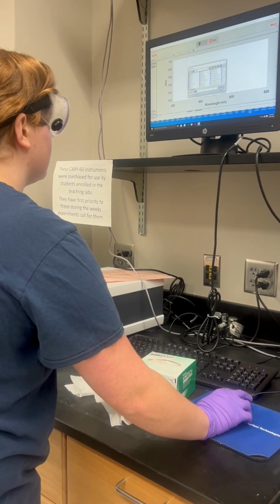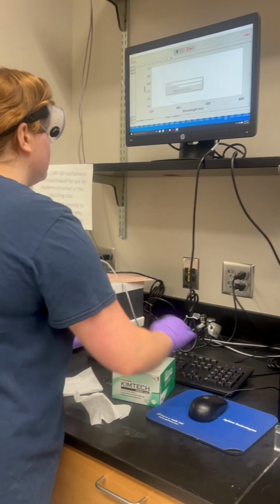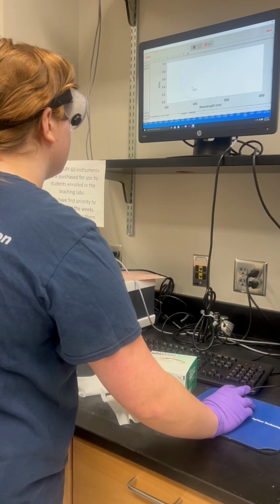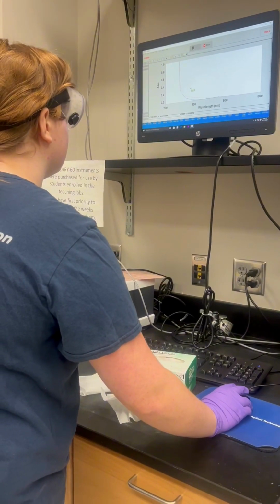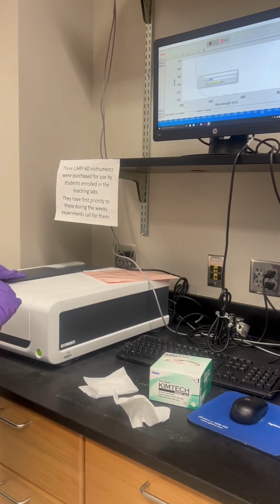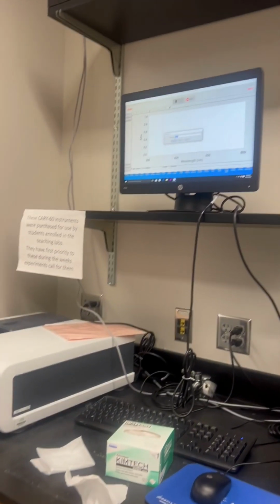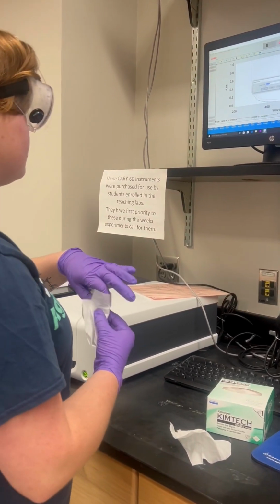The Beer-Lambert law in spectrophotometry states that the absorbance of a sample is directly related to its concentration, so when one is higher, the other is also higher. This is why it is necessary to zero the spec before scanning your sample.